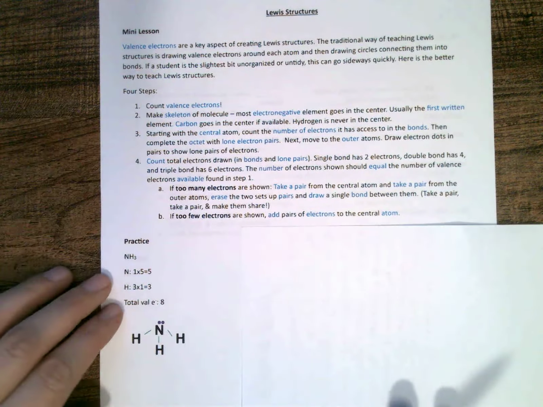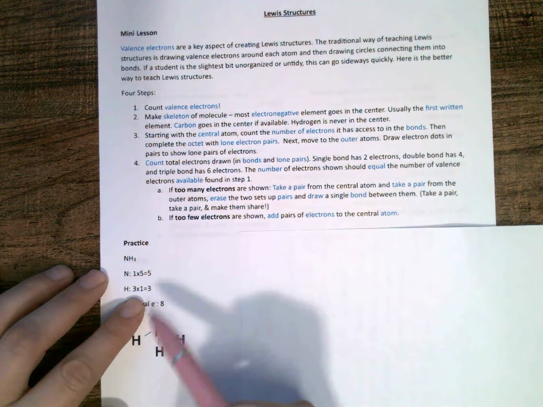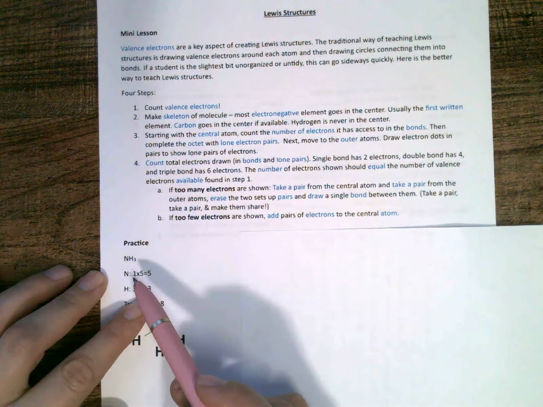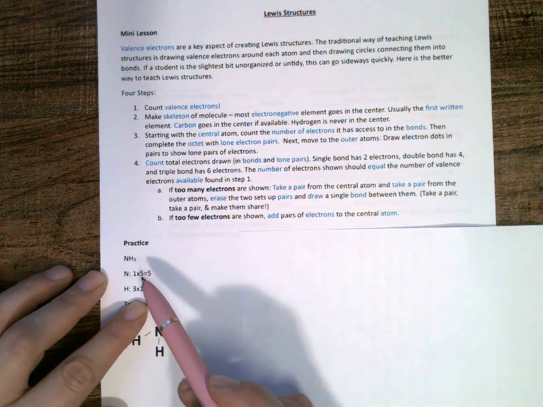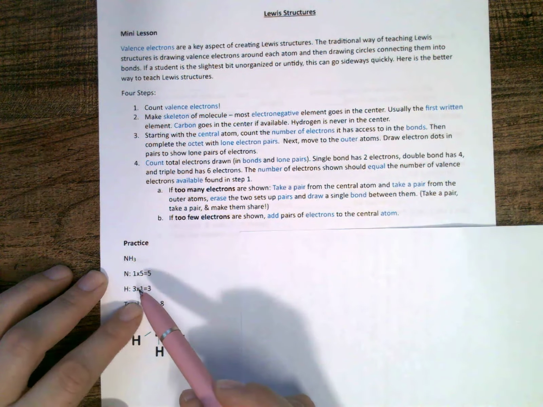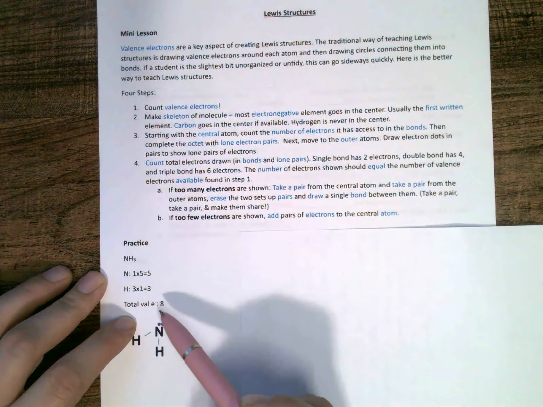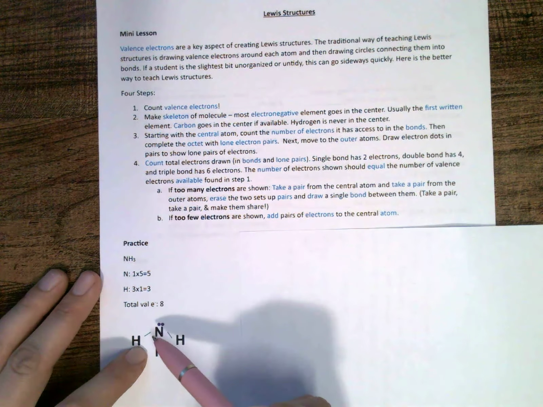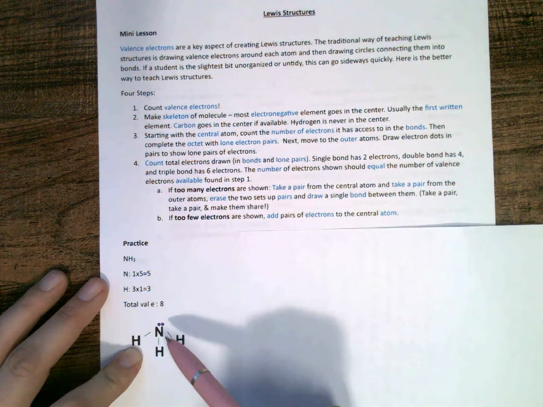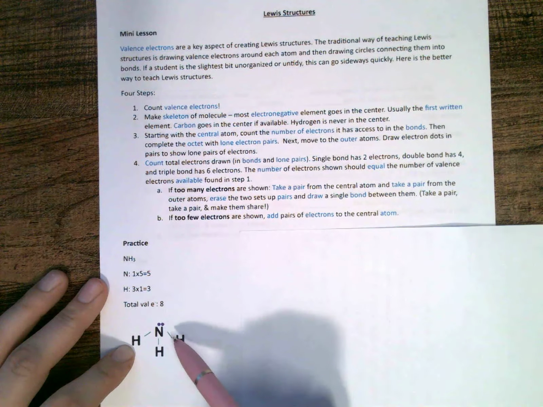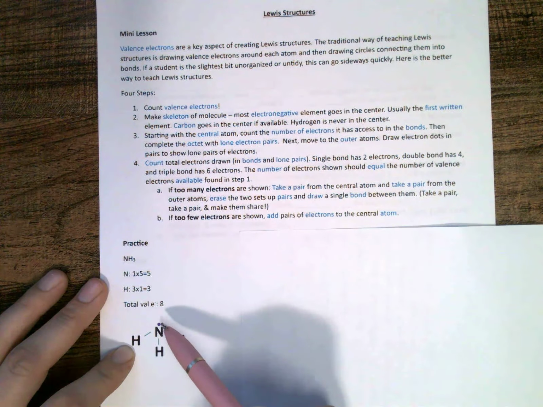If I have ammonia, NH3, I start by counting my valence electrons. I have 1 nitrogen. Each one gives me 5 valence electrons, so that has 5. I have 3 hydrogen. Each one provides 1 valence electron, so 3. Total valence electrons that I have access to is 8. Then I go ahead and draw my skeleton, nitrogen in the middle, with my 3 hydrogens branching out, so these electrons aren't drawn yet.